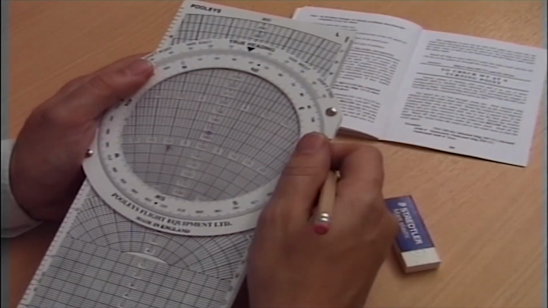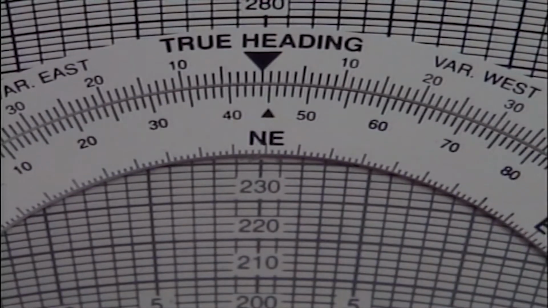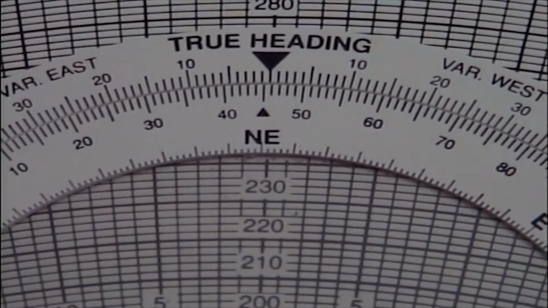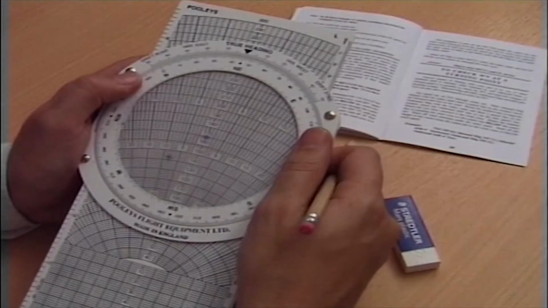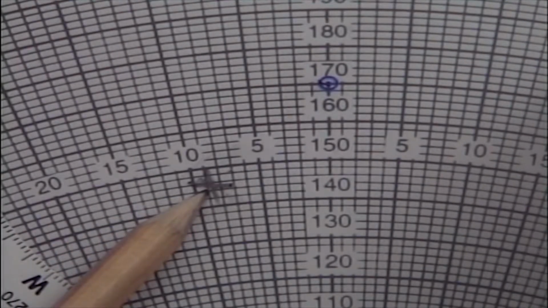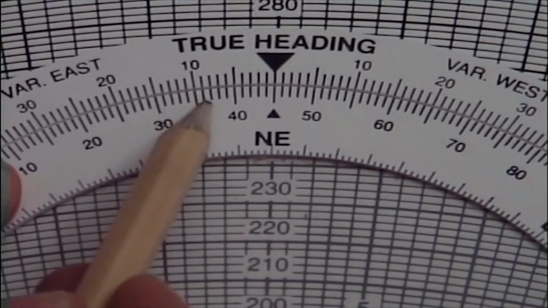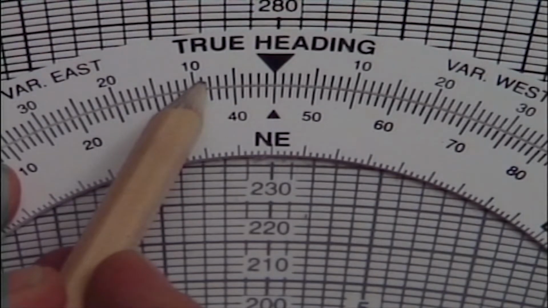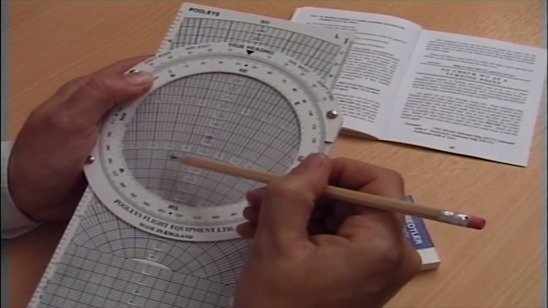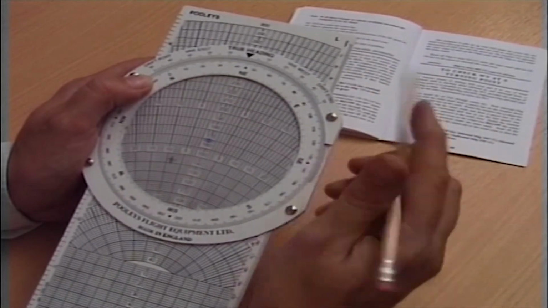Now we need to drift balance. Rotate the required track of 036 to 10 degrees port. Check where the wind cross is. It shows 9 degrees port. Rotate the required track of 036 to 9 degrees port. Check the wind cross again. Both readings of drift are the same, 9 degrees in this case, so drift balancing is complete.